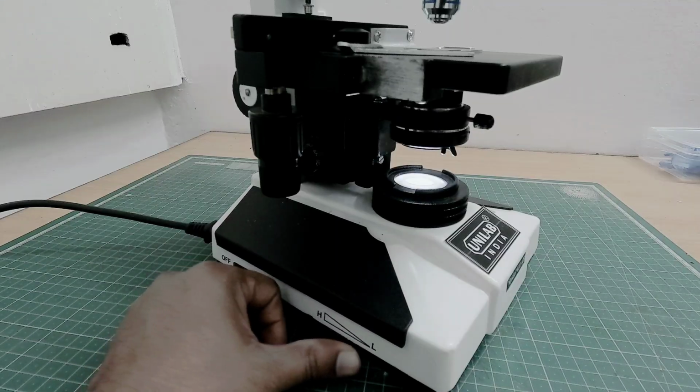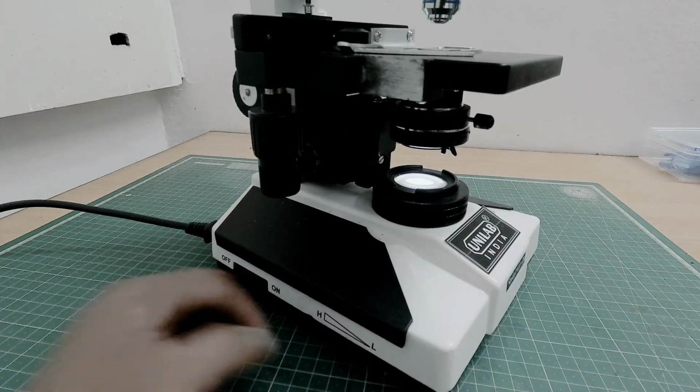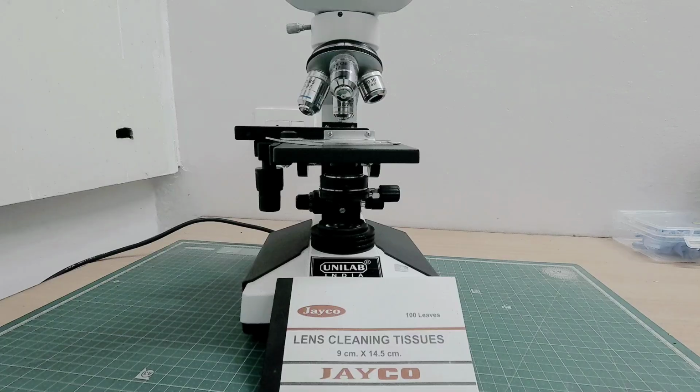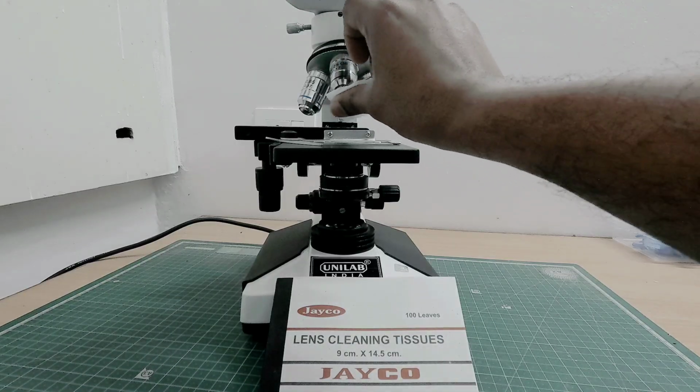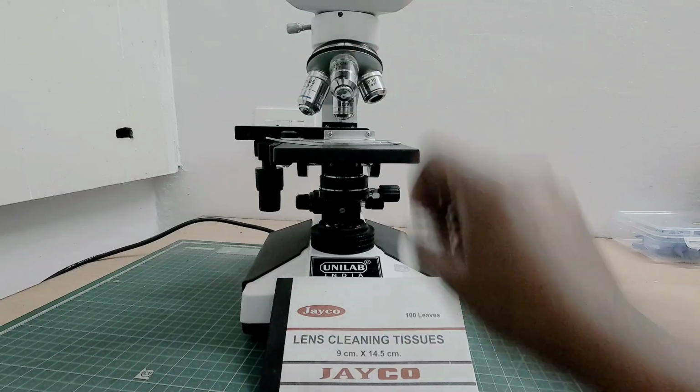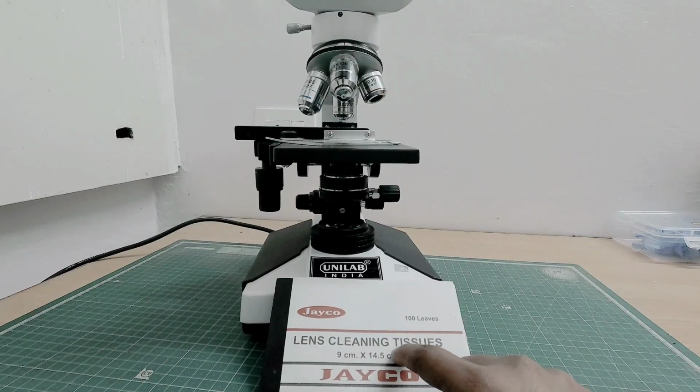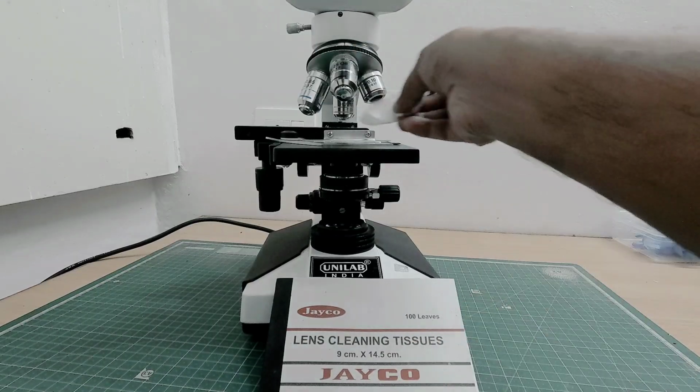Too much light reduces the contrast. Also, every time you use the oil immersion 100x, clean the lens immediately and only use clean lens cleaning tissues and not any other cloth.